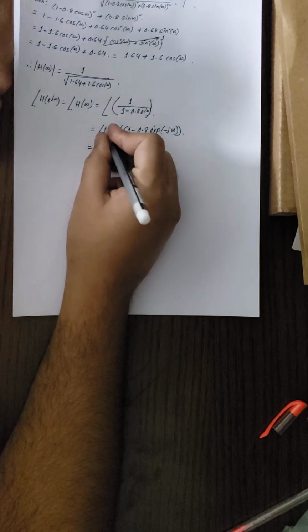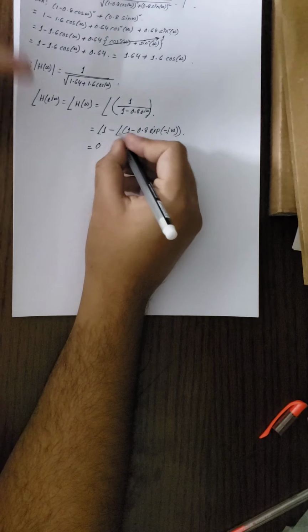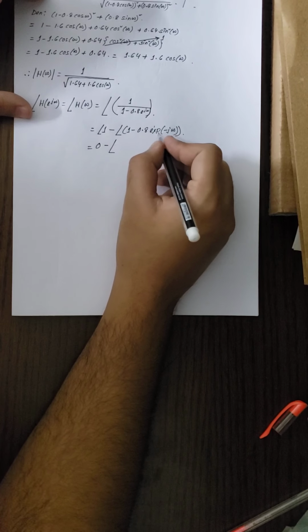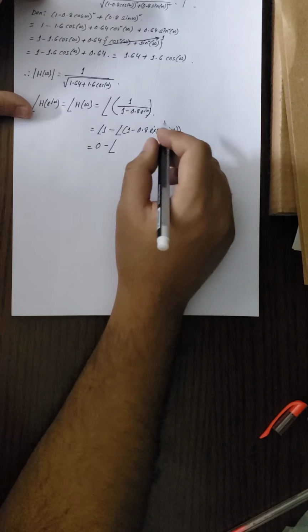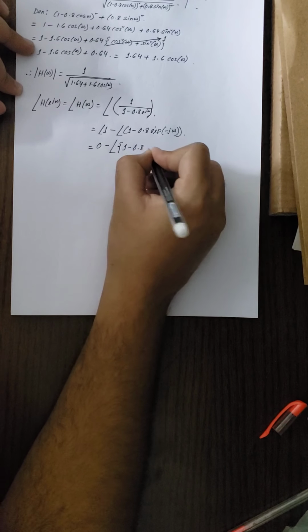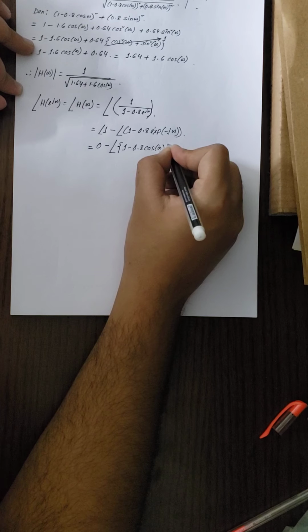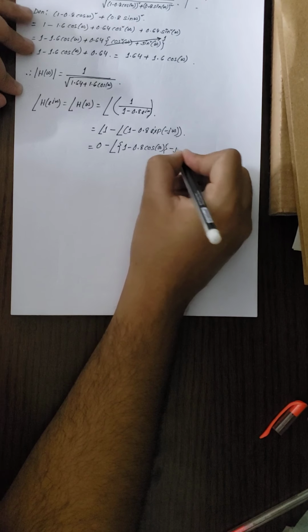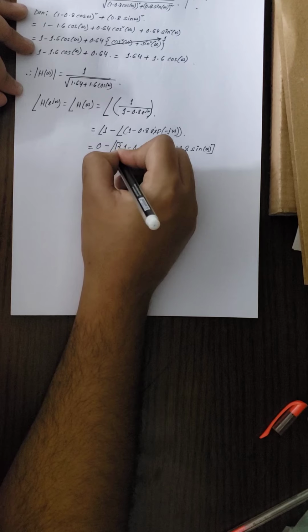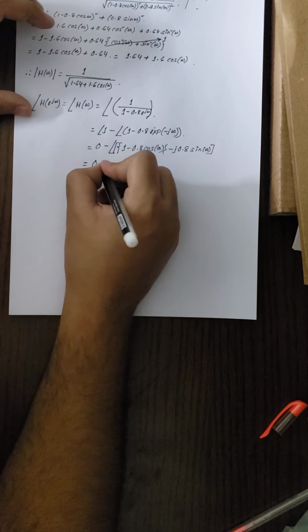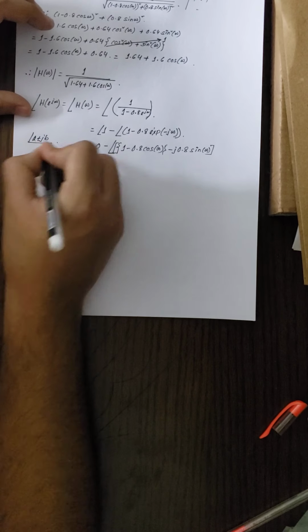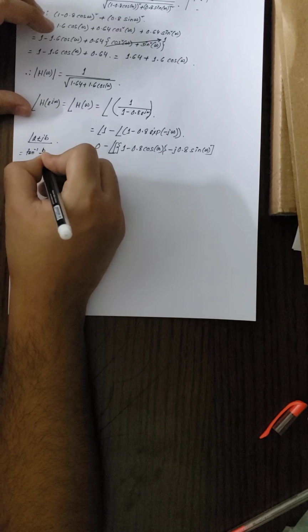So the angle of 1 will be 0 since it has got no imaginary part, and for the angle of this expression, once again just expanding it using Euler's relation and separating the imaginary and real part, we get angle of 1 minus 0.8 cosine of omega being the real part, minus j 0.8 sine of omega, which is the imaginary part. So 0 minus, now the argument of a complex number, say a minus jb, can be given as tan inverse b by a.